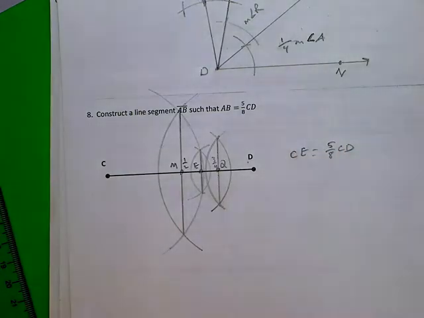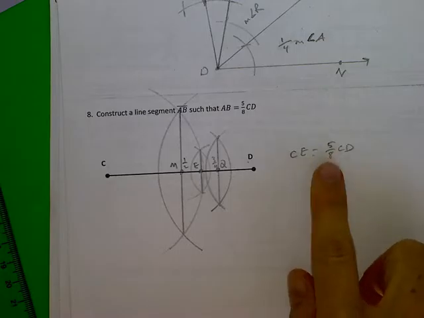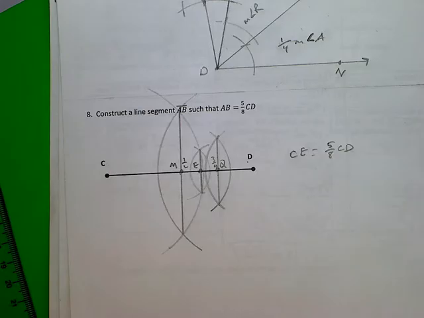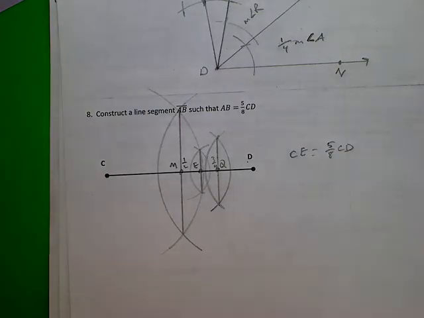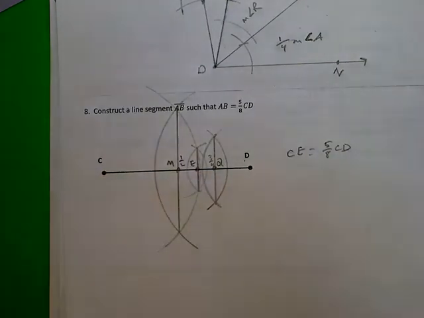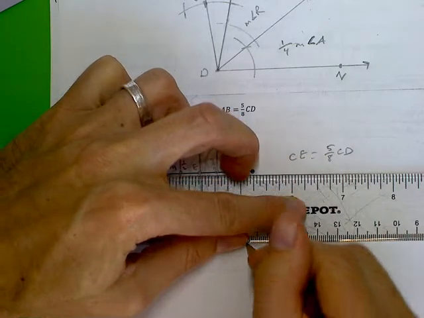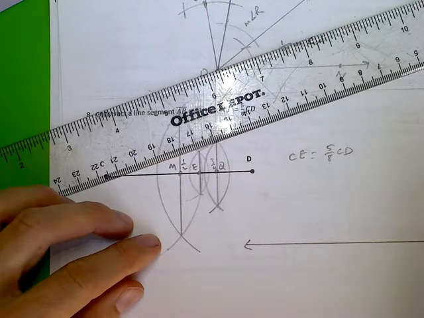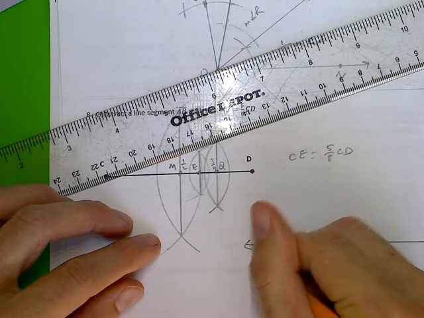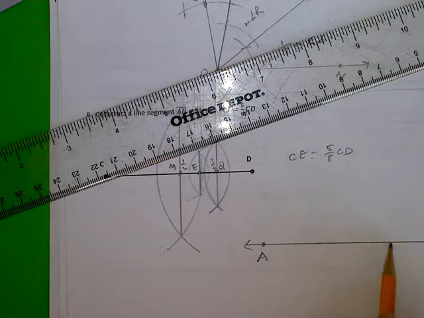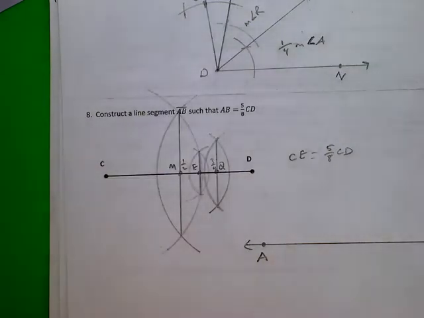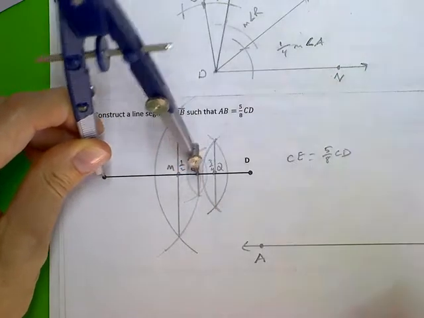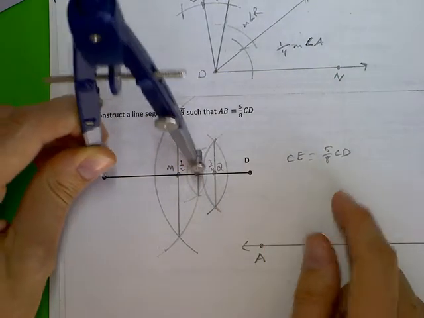Now, I don't want to just find the length that's 5/8 from CD, but I want to construct a line segment. So, basically what I want to do is copy the length of CE onto a new line segment, one that I'll call AB. So first I'm going to draw a line, and let's say A is right here. So where's B going to be? Well, to figure out where it is, I'm going to steal the length of line segment CE, because I want this line segment to have that same length as CE.